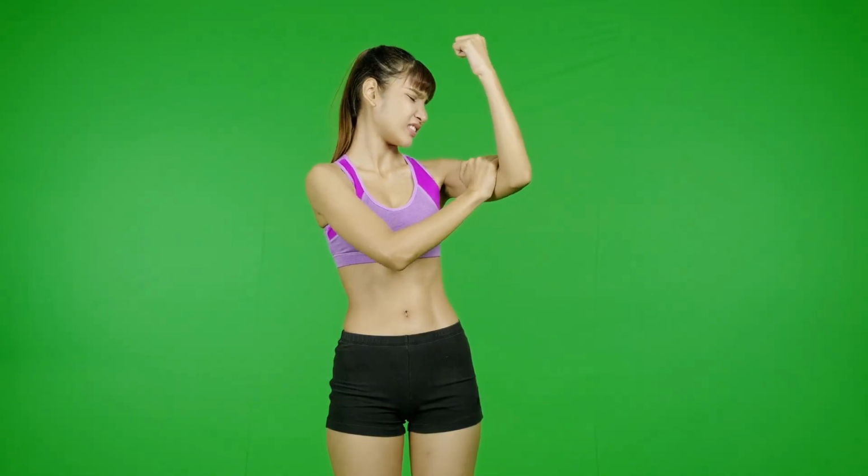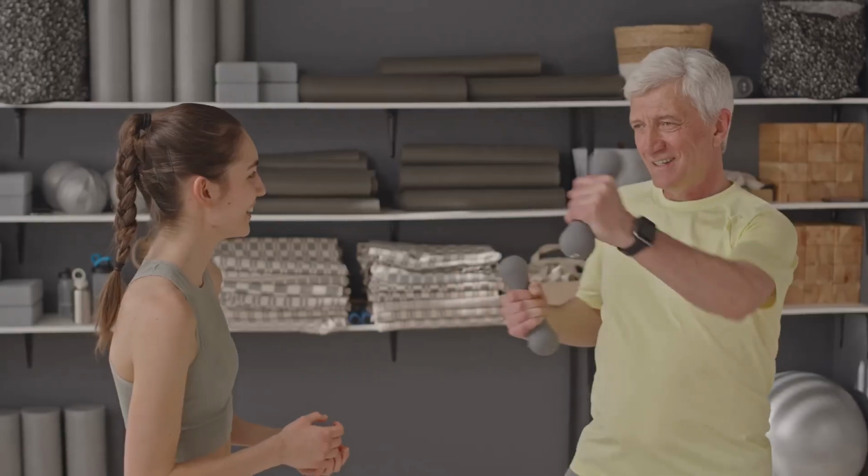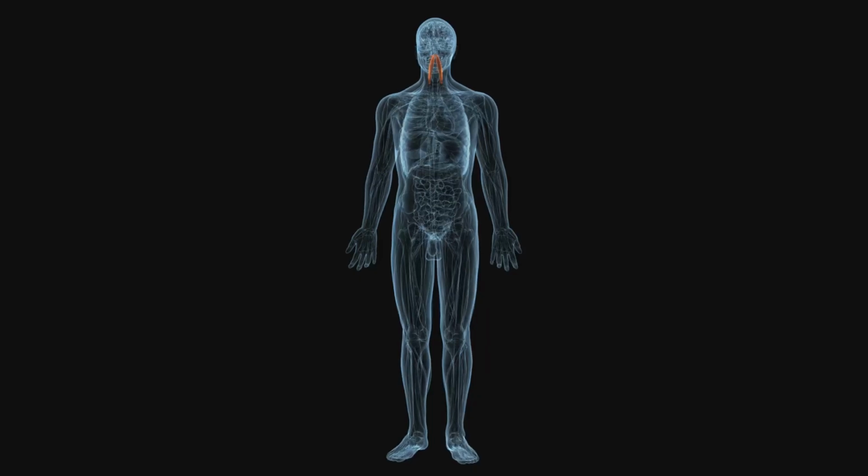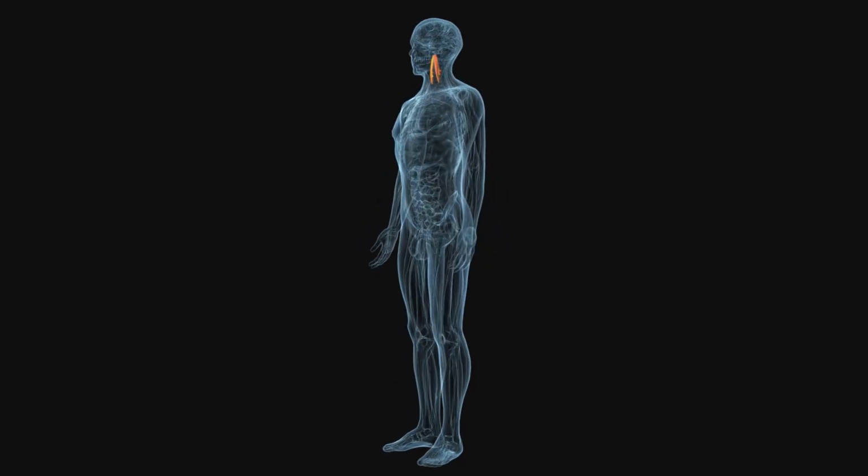The main map's slicing with sagittal and frontal planes. First up, let's meet the sagittal plane. This important plane divides your body. It splits you neatly into left and right sides.